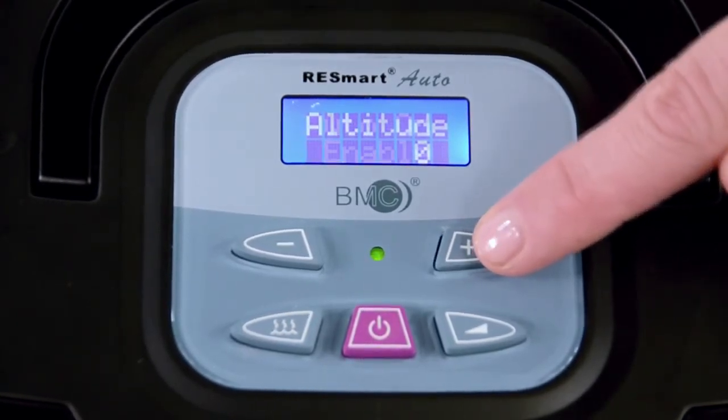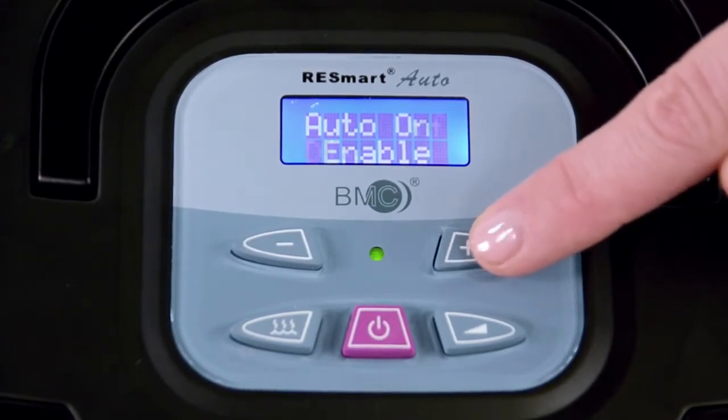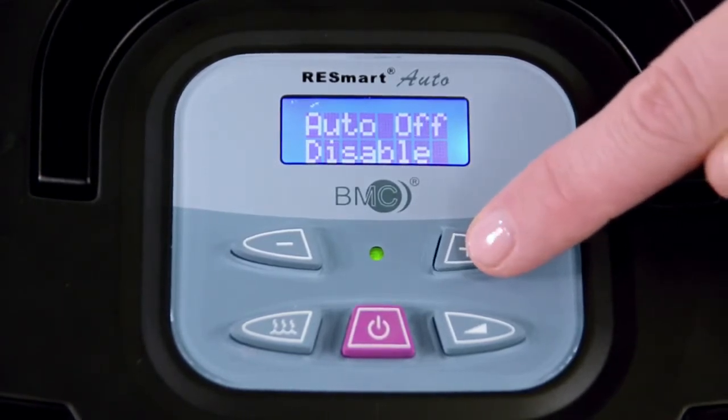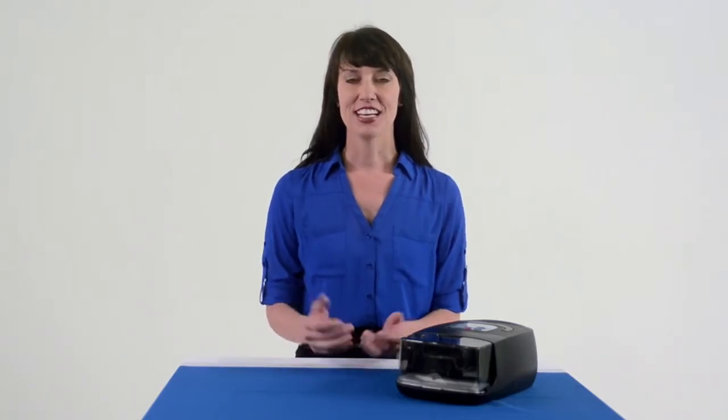You have now accessed the patient menu, where a patient can review and change the settings to personalize the RESmart Auto CPAP machine. To move through the patient menu settings, simply press the plus key to move forward in the menu, or minus to move backward. Once you reach a setting you want to change, simply press the ramp button to access the blinking cursor. Make the change to the setting by pressing the plus or minus keys. Then press the ramp button again to confirm the change, and the cursor will stop blinking. You can now proceed to the next menu option by advancing with the plus button.